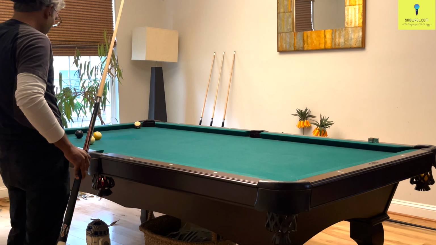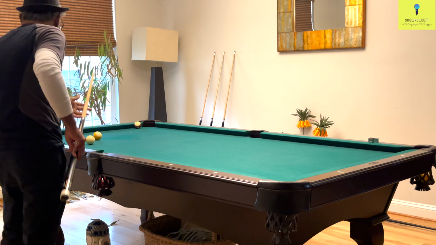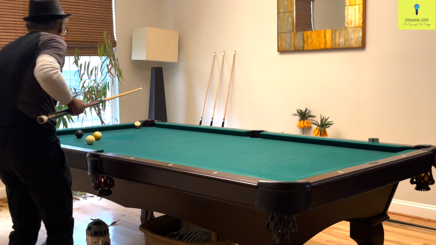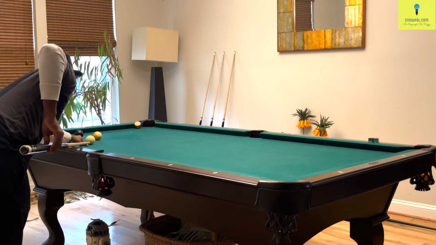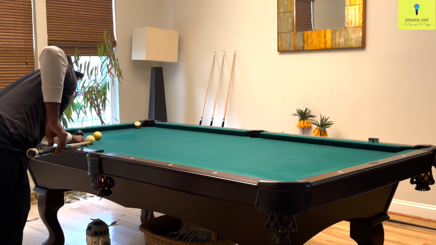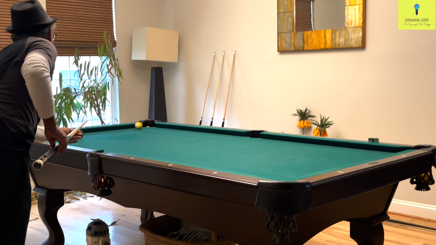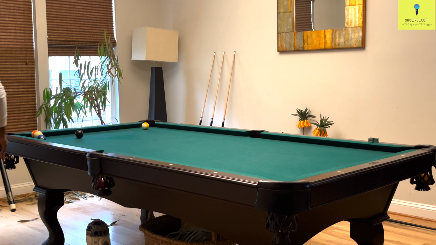What is this hat? It seems uncomfortable. Okay, I'm going to try and connect the 9 with the 15 and try and pocket the 15 there. It's going to be difficult, I know. Oh, not bad. Now I'm going to try and pocket the 6. Or is it the 9? Yeah, I think it's an awkward position too. I missed it completely.